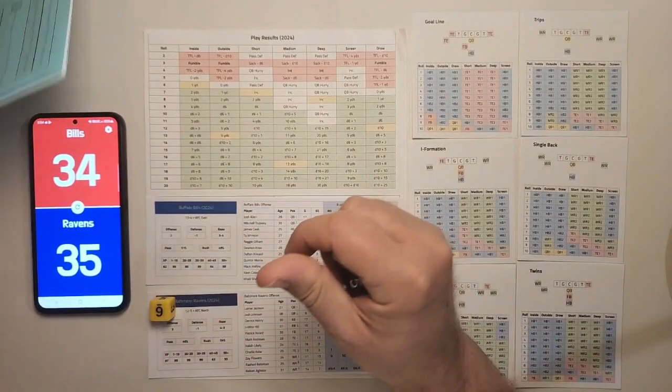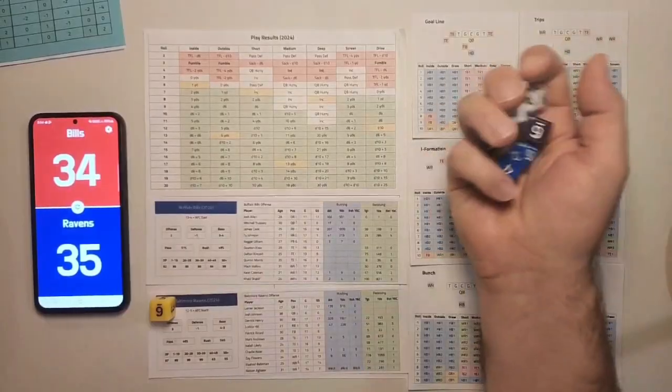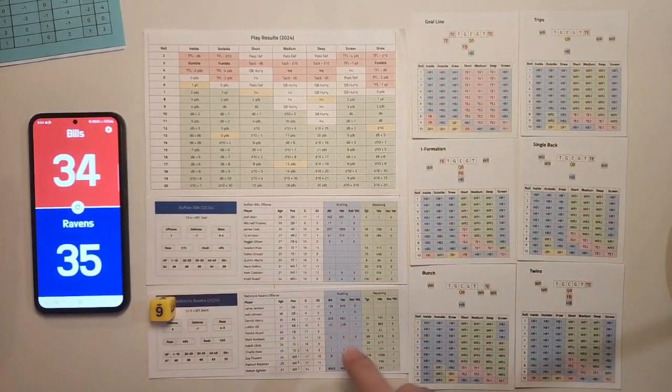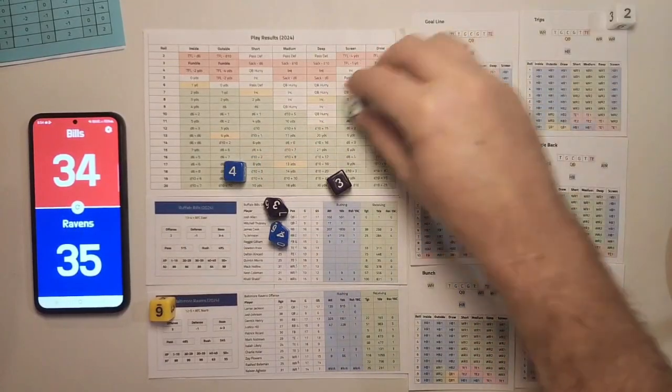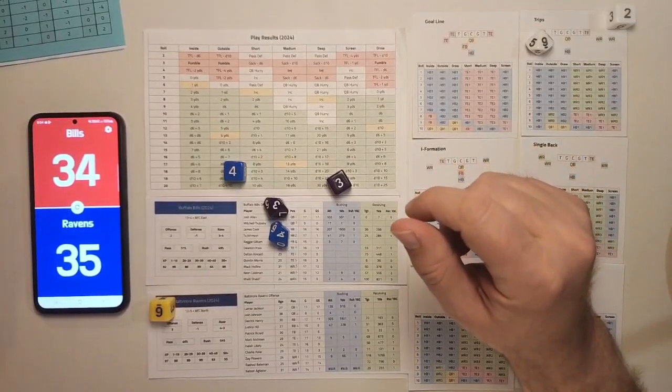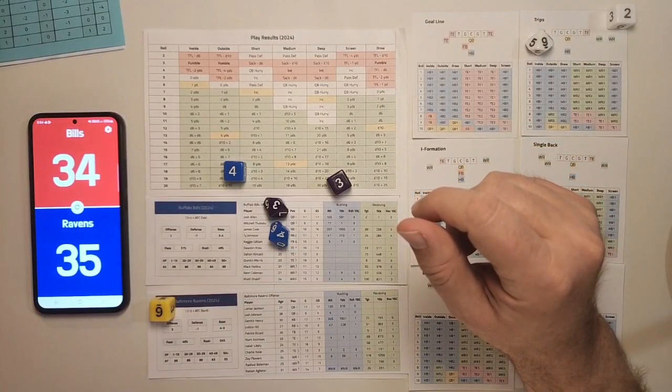Get it to the man, Derrick Henry. Henry with almost 2,000 yards rushing in 2024. It'll be a trips formation. First down play is going to be an inside run to the blitz.